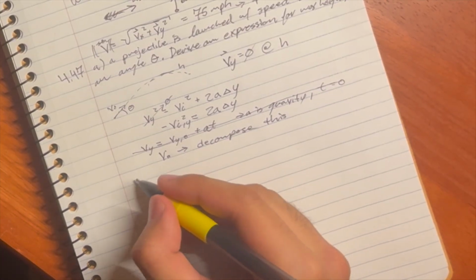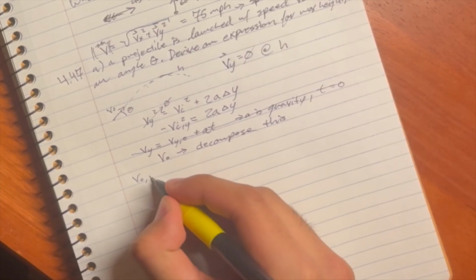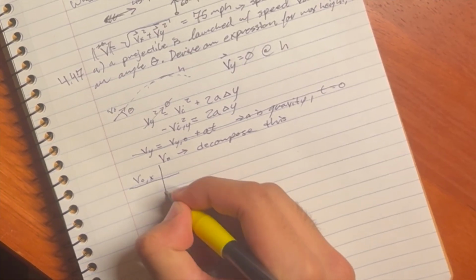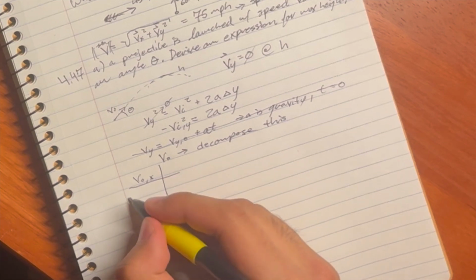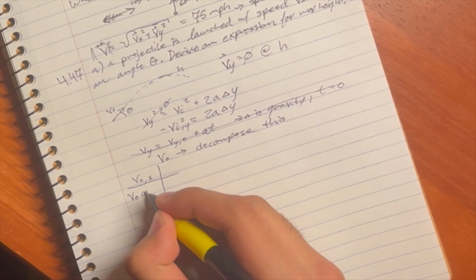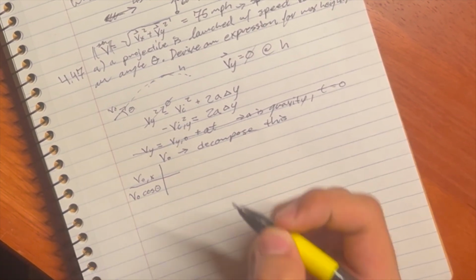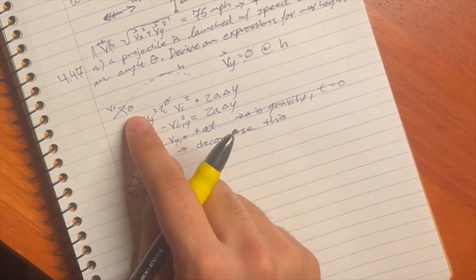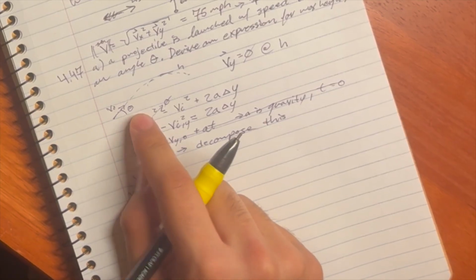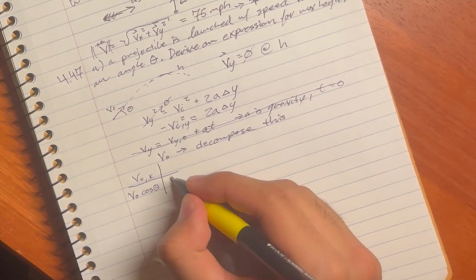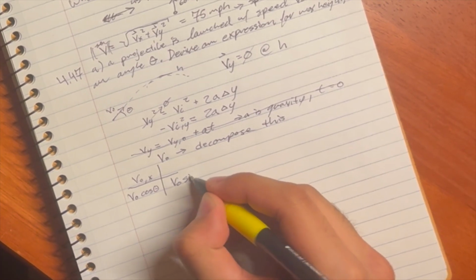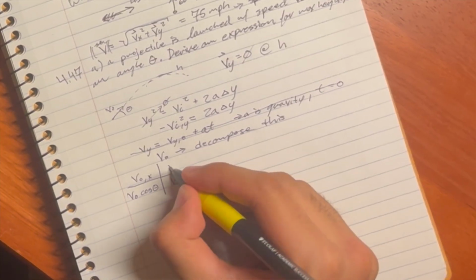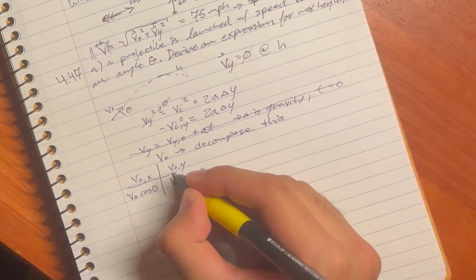So v naught in the x direction is v naught cosine theta, and we know it's cosine because if theta is 0, it's going to be flat against the ground, and v naught is entirely going to be x. And v naught sine theta is v naught y.